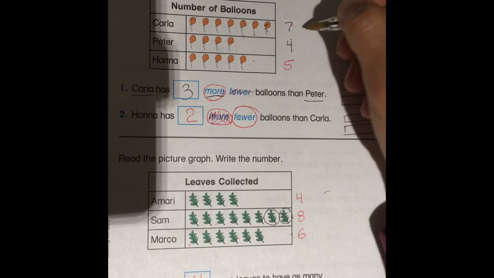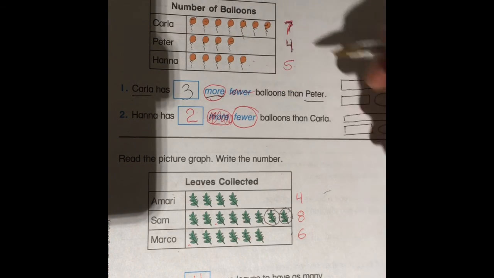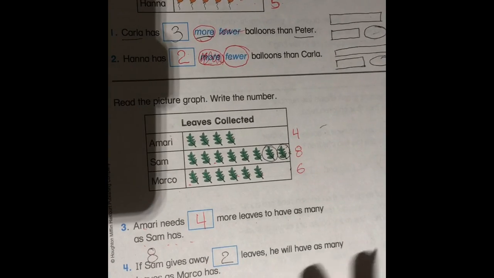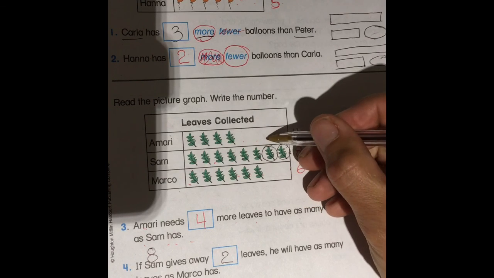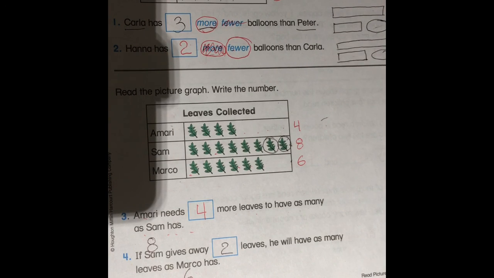When I'm doing picture graphs and bar graphs, I usually prefer to deal with numbers. So I'll write numbers next to the pictures just to help me out a little bit. Number 3 and 4, Amari needs 4 more leaves to have as many as Sam has. So again, 1, 2, 3, 4. 4 and 4 would be that 8. If Sam gives away 2 leaves, he will have as many leaves as Marco has, and that answer is 2. I already talked about that one.